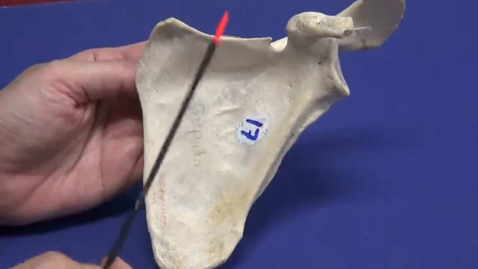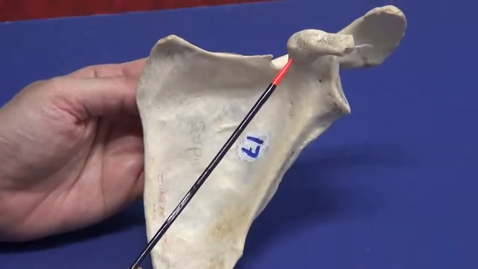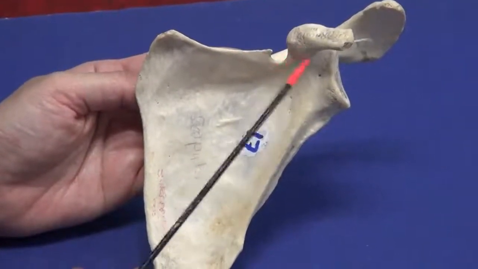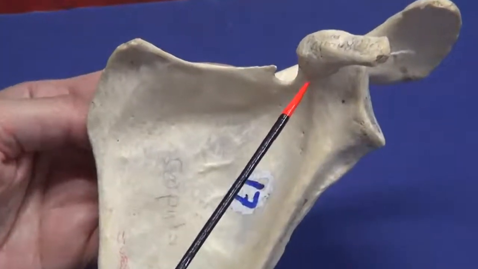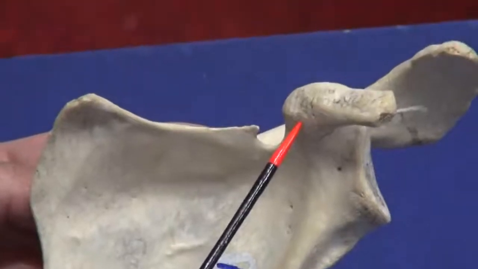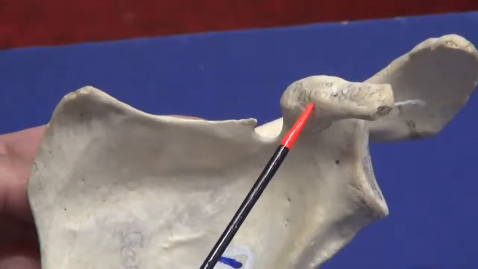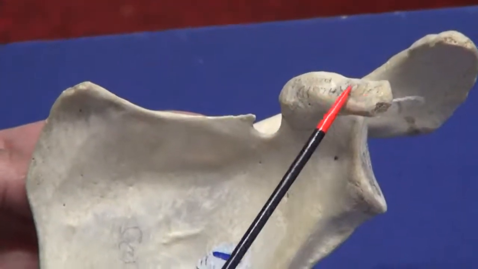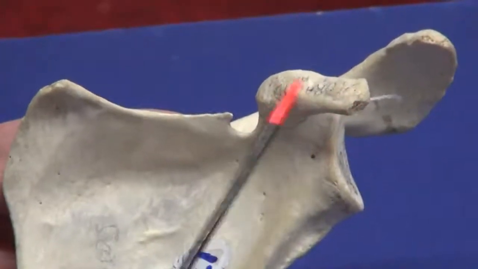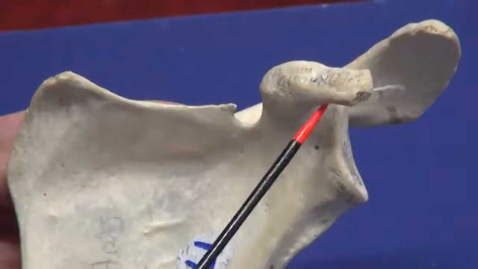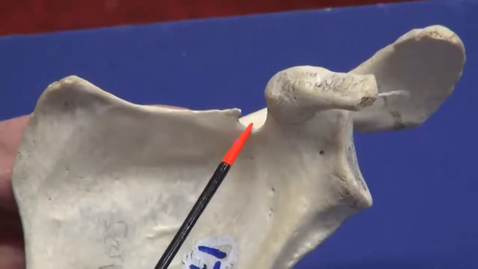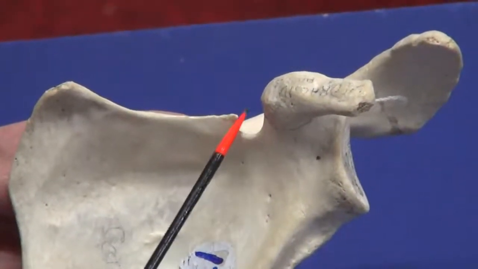At the lateral end of the superior border here, you can see there's a bony projection that projects superiorly and anterolaterally. This bony projection is the coracoid process. And at the base of the coracoid process here, you can see the suprascapular notch.